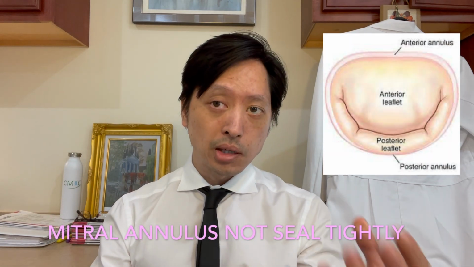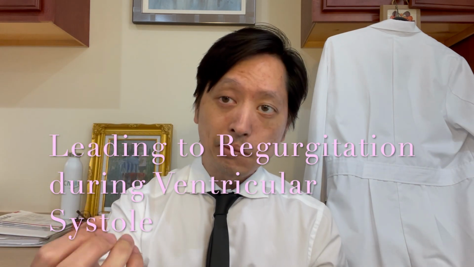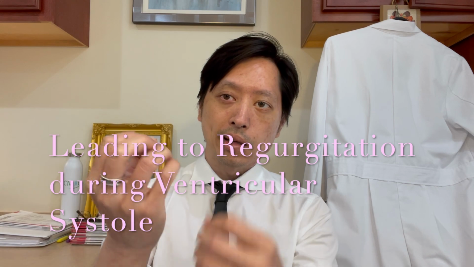that affects the fibrous ring, the mitral annulus ring. So it doesn't seal off or close tightly when the valve closes, because there's a dilation, and the dilation will force the mitral annulus to change its shape. It doesn't seal off correctly. So when your left ventricle pumps, the blood will leak back into your left atrium.